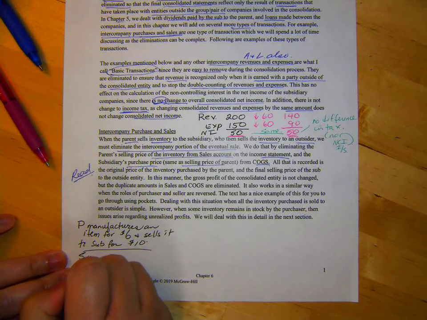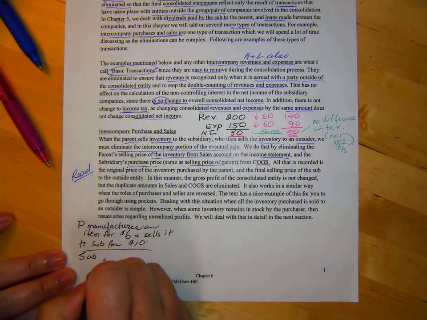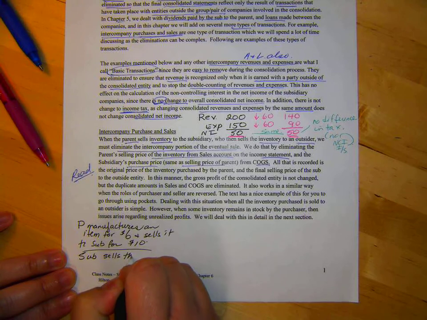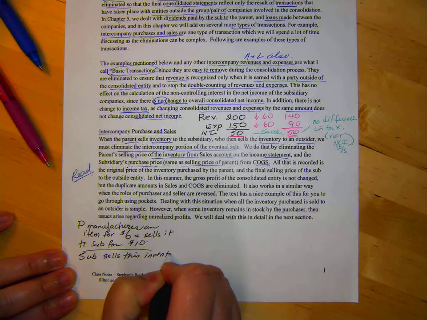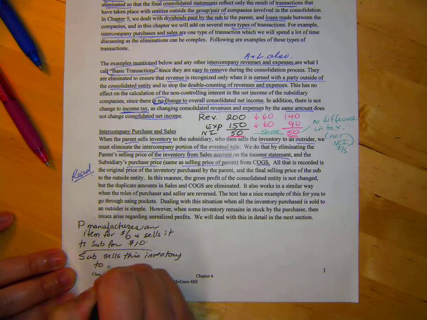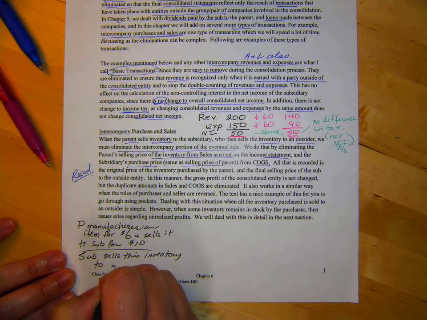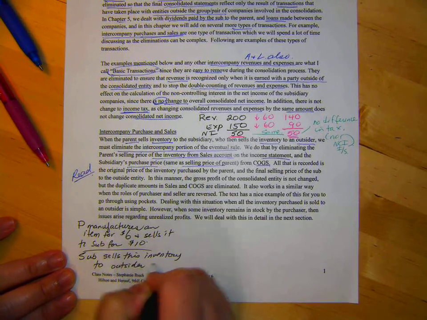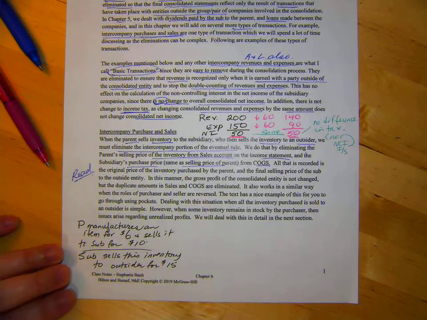Then the sub sells this inventory to an outsider for 15.